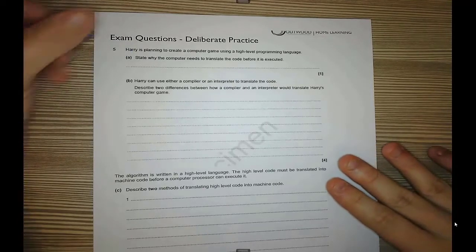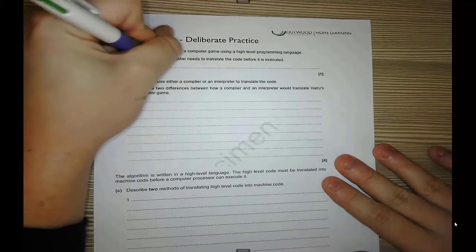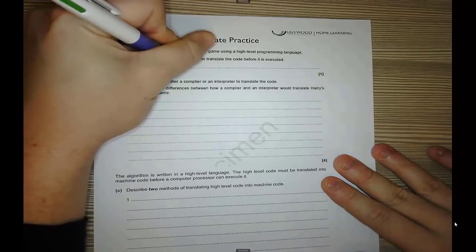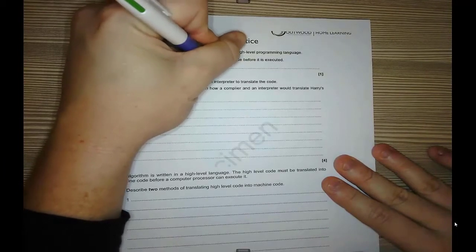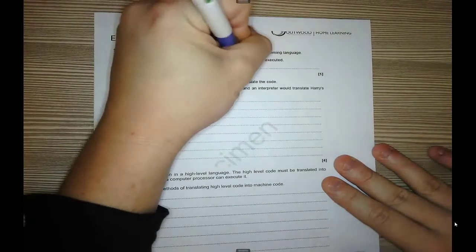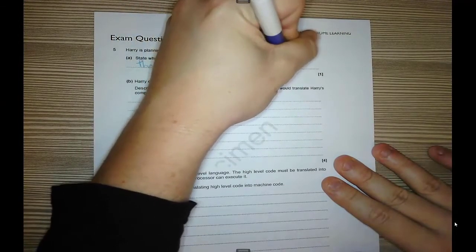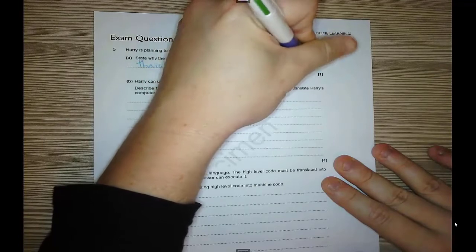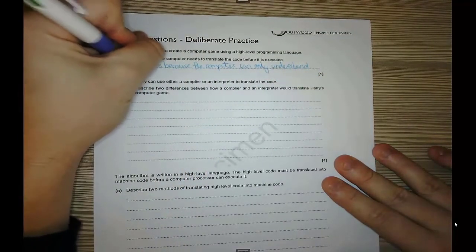So we can say this is because the computer can only understand, and I'm not going to write binary, I'm going to write the type of language that binary is, and it's called machine code.